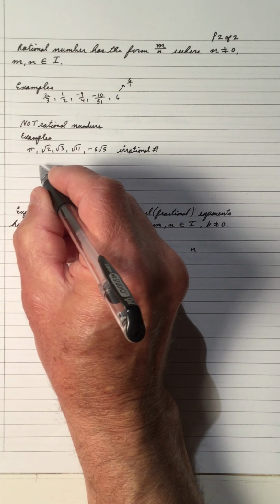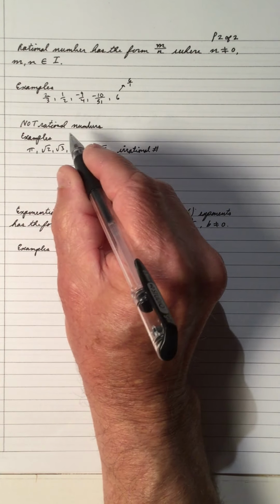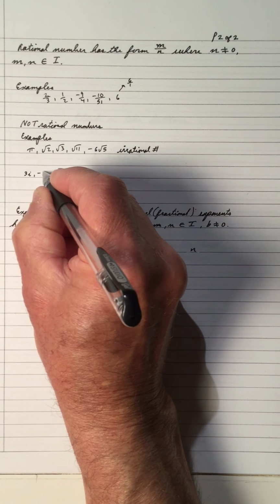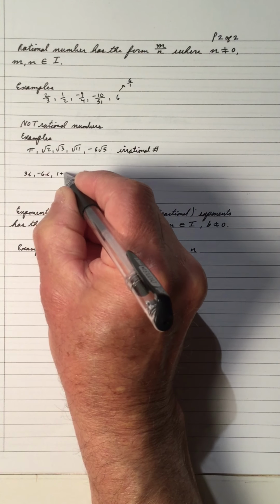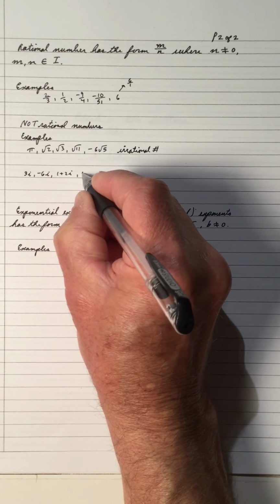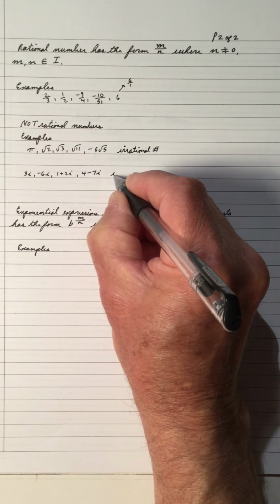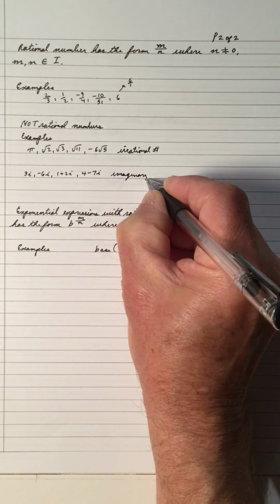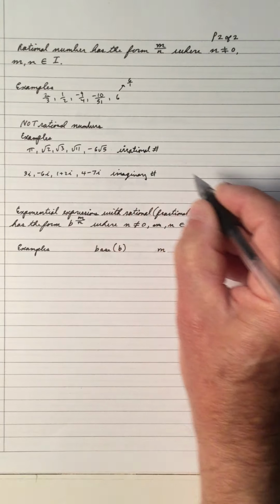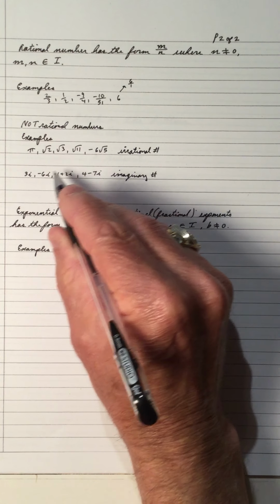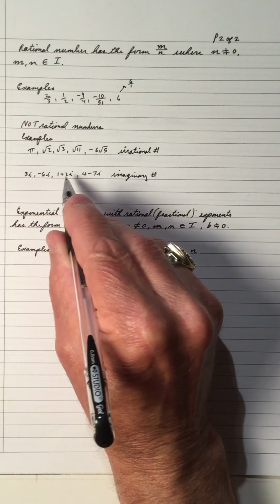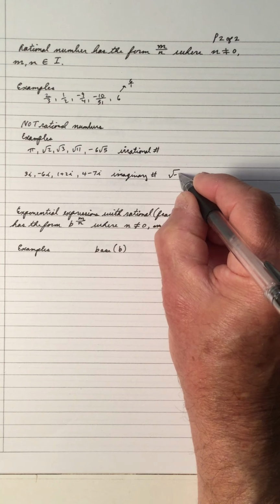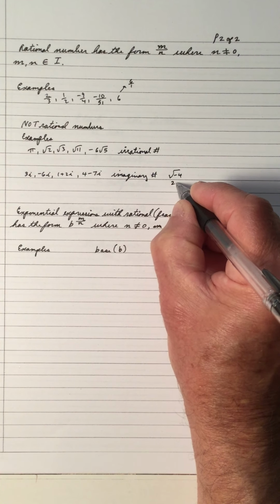Another set of numbers that's not rational are what we call the imaginary numbers, like 3i, negative 6i, 1 plus 2i, or 4 minus 7i. Imaginary begins with i, and an imaginary number has an i in it. Remember, imaginary numbers are also like the square root of negative 4. The square root of 4 is 2, but it has to have an i.